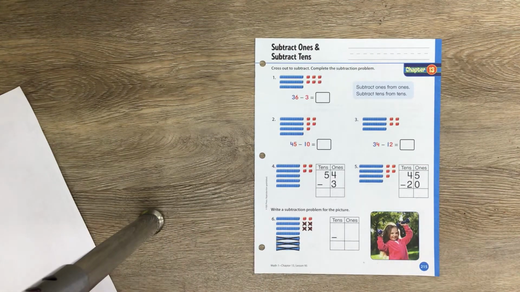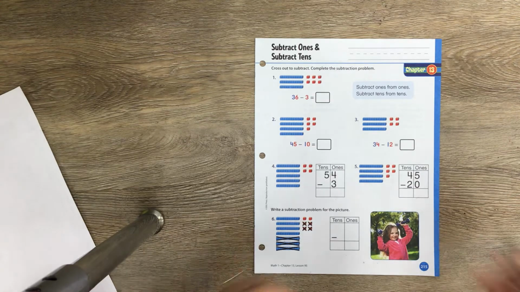I'm going to show you the way that the book wants me to show you guys for today, and then I'll also show you some other tricks later on. But you guys are going to be on page 215 in your math binders, and it should look like this. Cross out to subtract. Complete the subtraction problem. All right, so what does that mean?